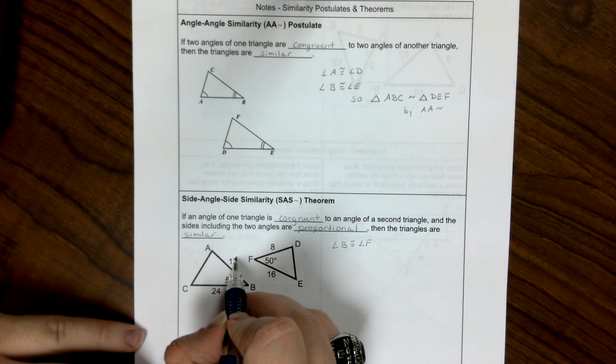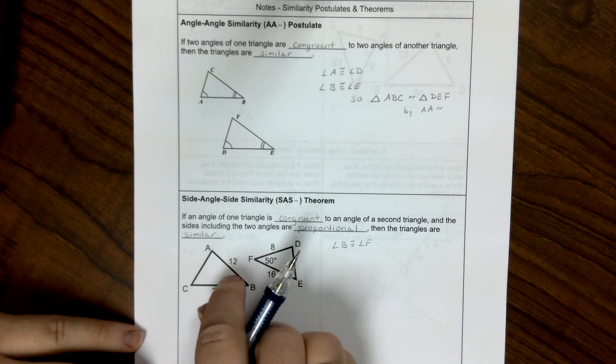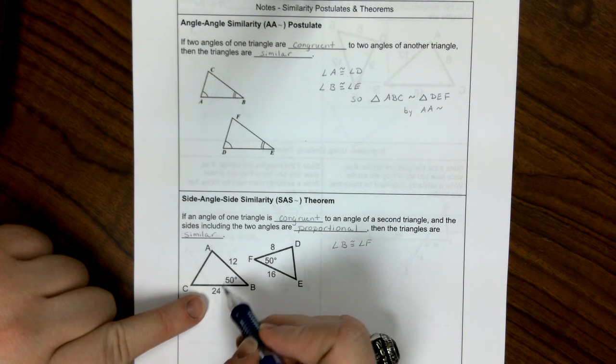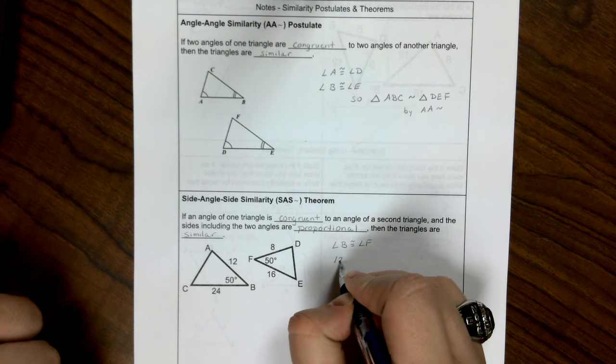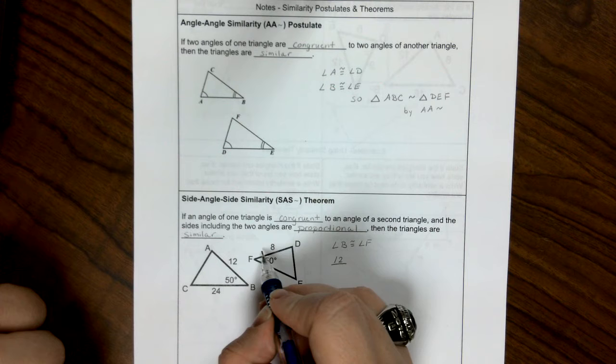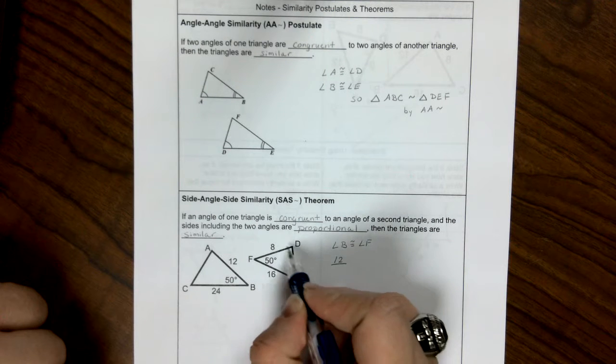I'm just going to start here with the first triangle because it's the first one I come to. Notice that 12 is smaller than 24, so I'm going to start with just 12. I need to match it up with the smaller one in the second triangle.